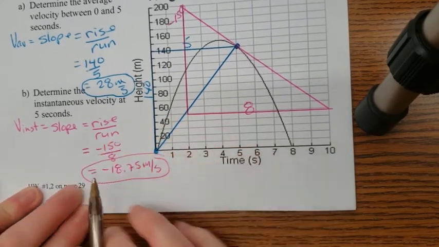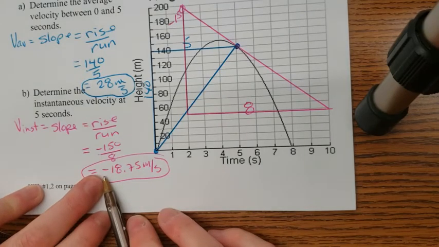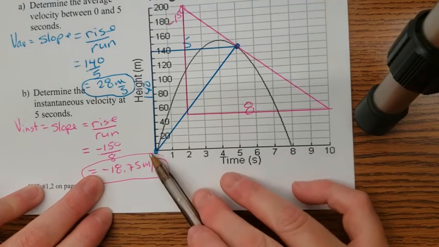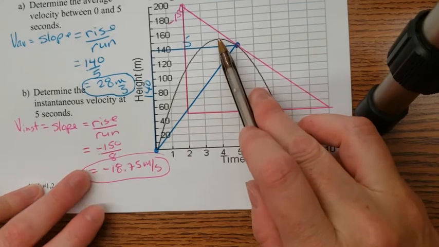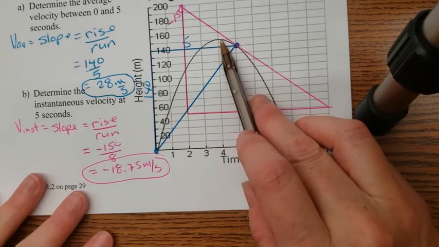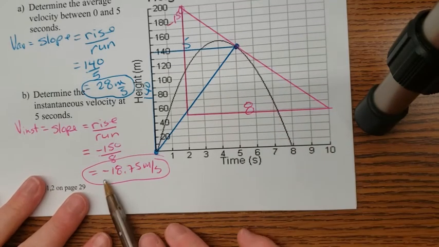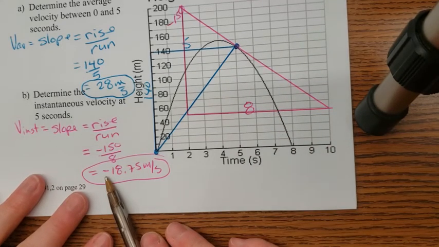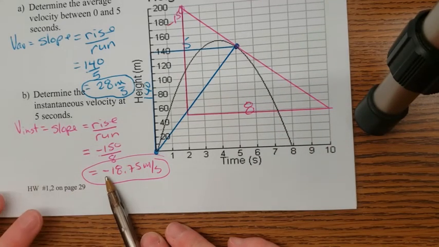Now, the negative just indicates I've turned around and went the other way. So up to this point here, looks like the rocket's going away from the Earth, and then it slowed down to a stop, and now it's coming back towards the Earth. So when you see a negative in physics, it actually means something. It means you've turned around and gone the other way.